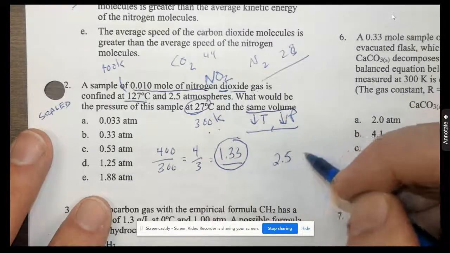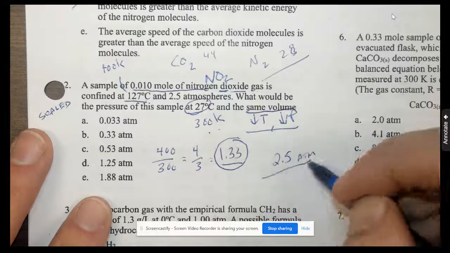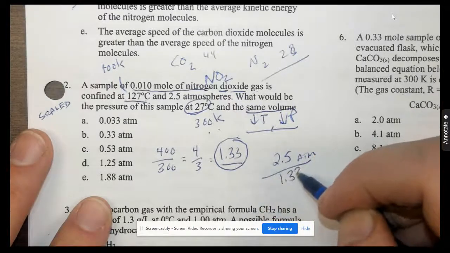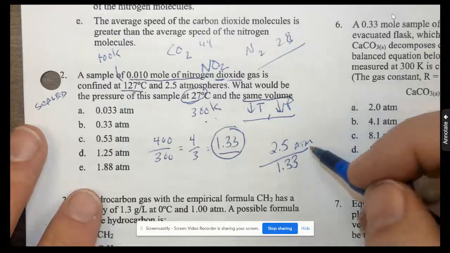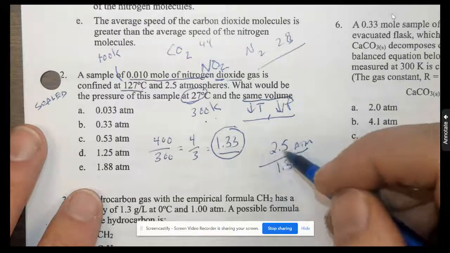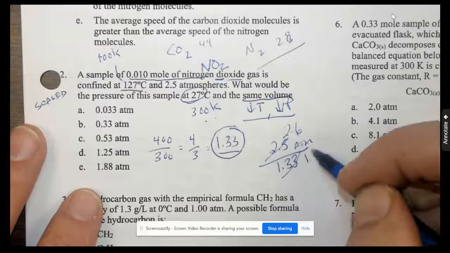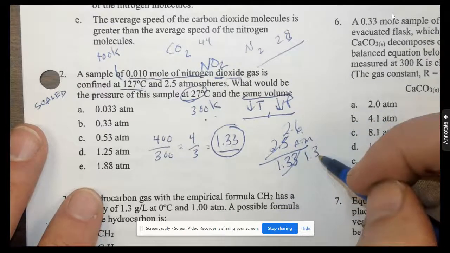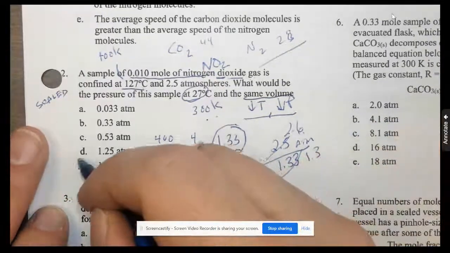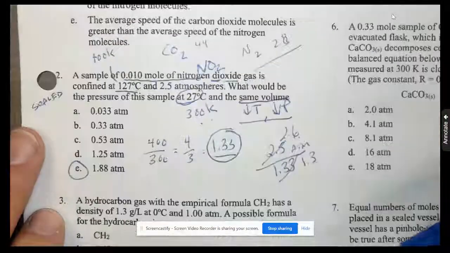So you would take 2.5 atmospheres, and since it needs to drop by this factor, I'm going to divide it by 1.33. Now, I'm going to round here. 2.5 is around 2.6. This is around 1.3. 2.6 divided by 1.3, that's going to give me 1.88, give or take.